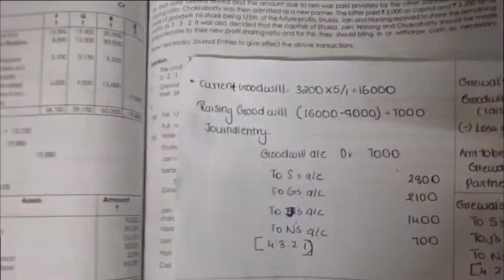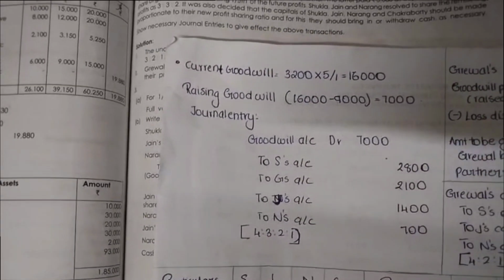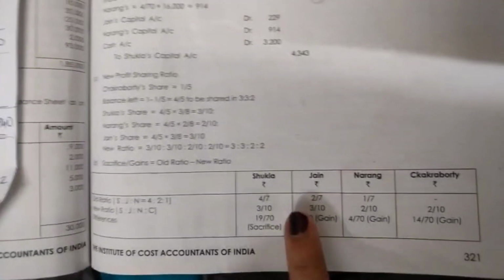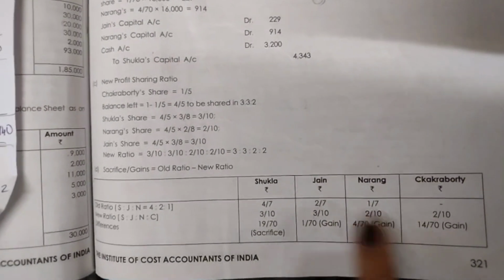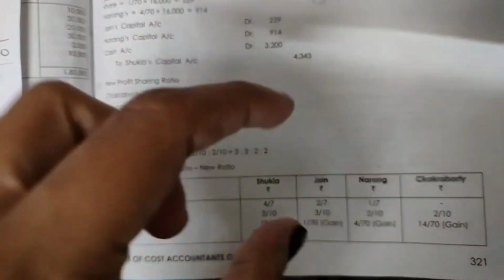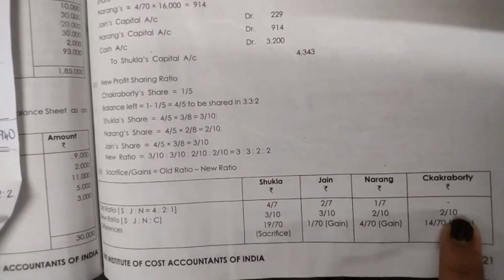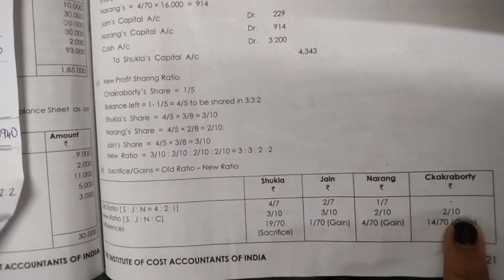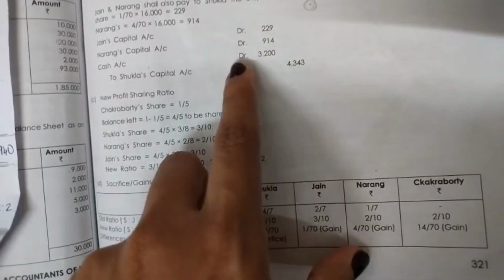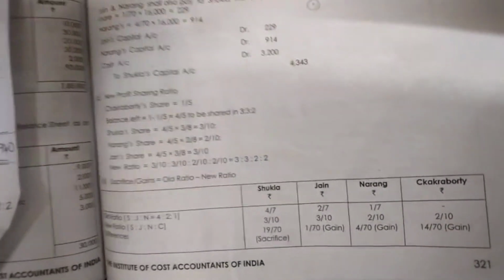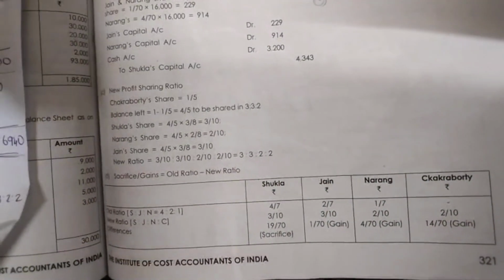Fine. Now we are going to come to the balance calculations. The other thing I have told you is that we already got to know that J and N are going to have gain, so they have to bring some portion of goodwill premium to S, since S alone sacrificed, right? There is no need to specially tell C to bring goodwill premium. We have already got 3,200, so that we are going to show as cash. But in case of J and N, they were both existing partners, and since they didn't sacrifice, they are going to bring a particular portion of goodwill premium to S.